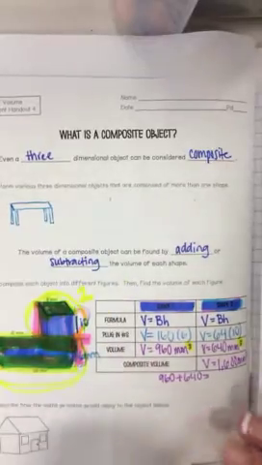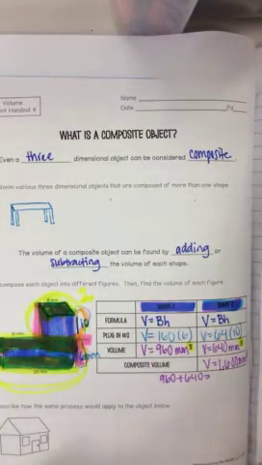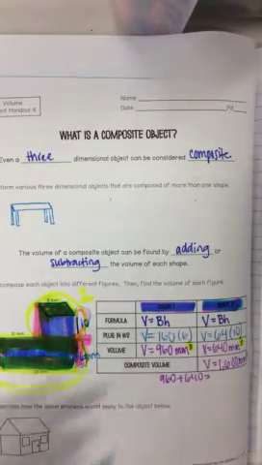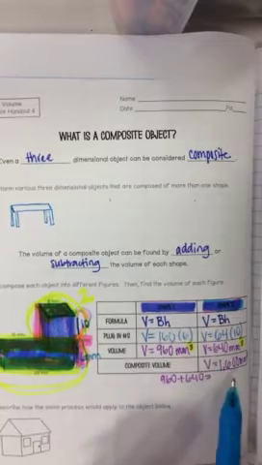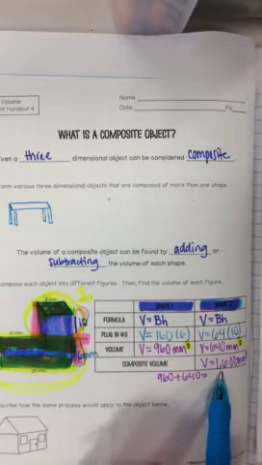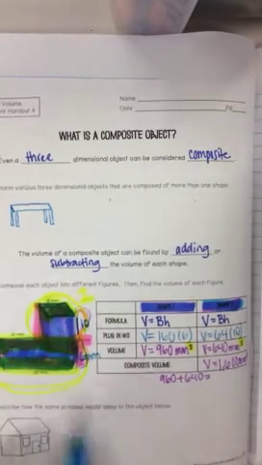And in order to find the total composite shape volume, I would add these two together. So I'd add 960 plus 640. That gives me a total of 1,600 cubic millimeters.